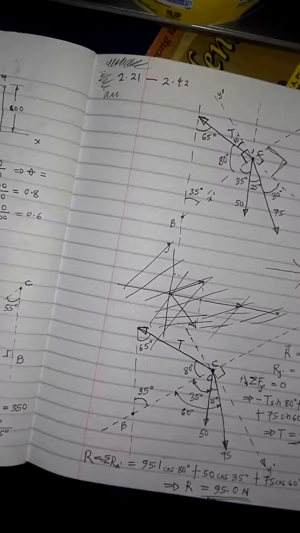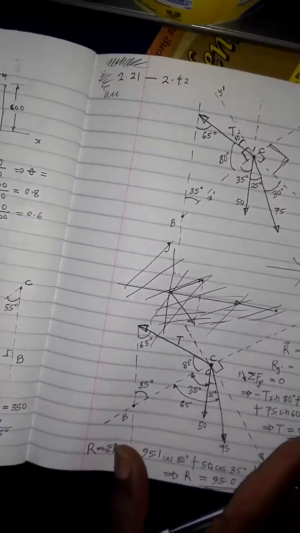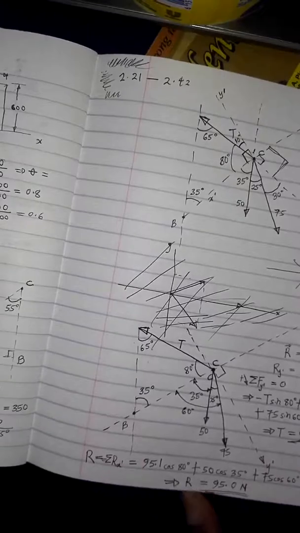So let us look at the equilibrium of a particle. When you talk about equilibrium, you're talking about the body being at rest or being under uniform motion, that is, motion with constant velocity.